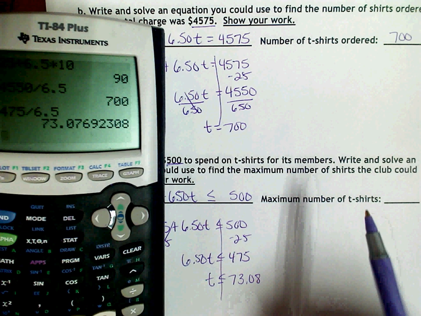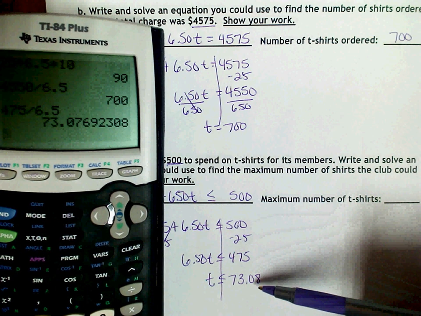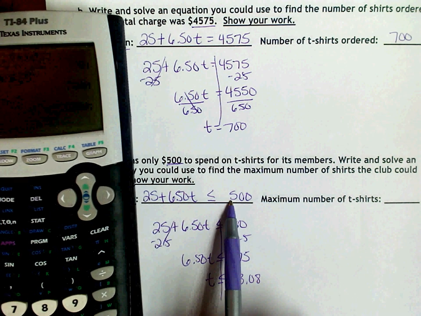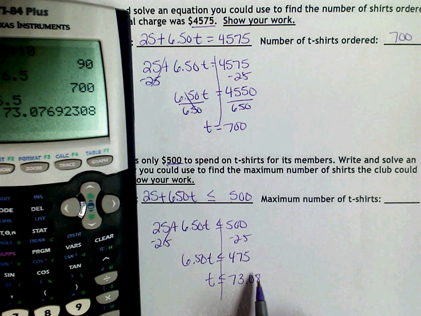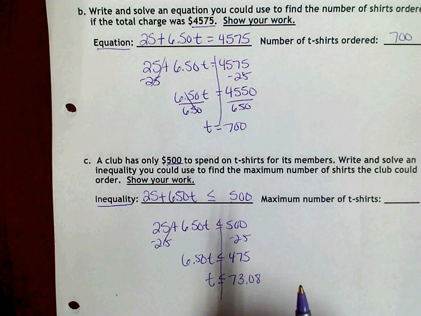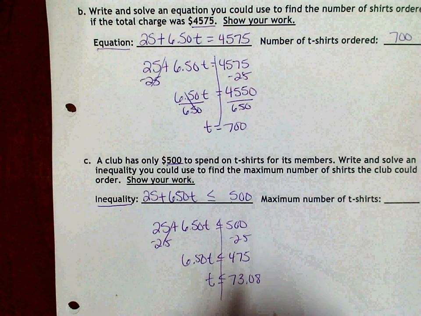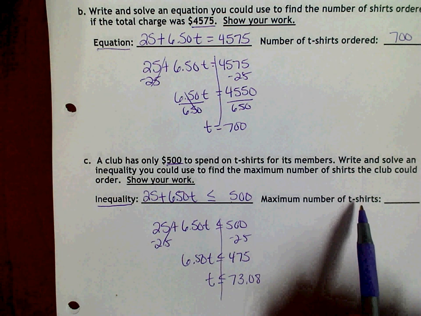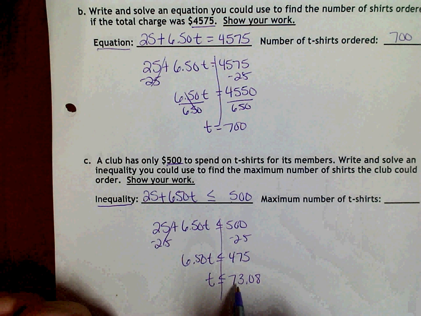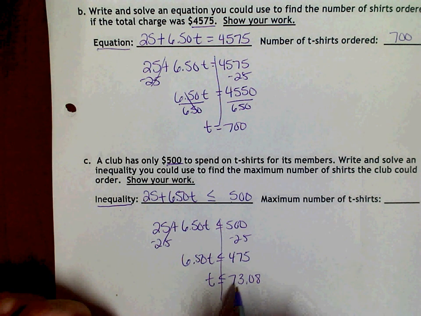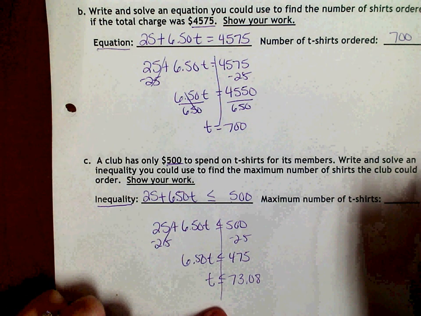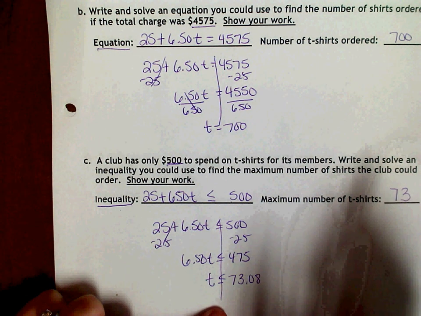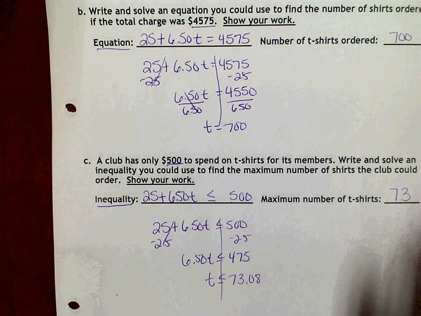Now, this is our solution to this inequality. But in the context of this problem, we can't buy 8/100ths of a t-shirt. So the maximum number of t-shirts that we can buy would be 73. In this case, we would round down because we don't have enough money for 74, but we do for 73. We'll just have some left over. So over here, I'm going to put 73, the maximum number of t-shirts we could get.